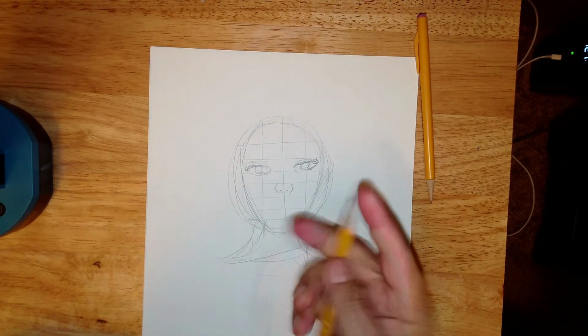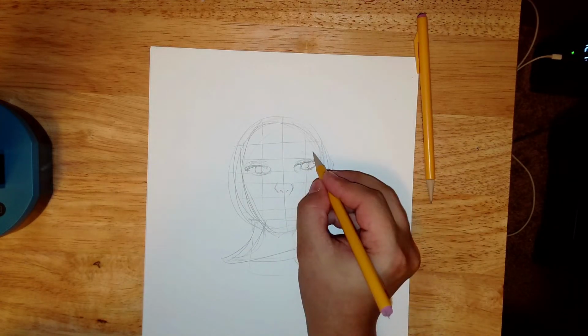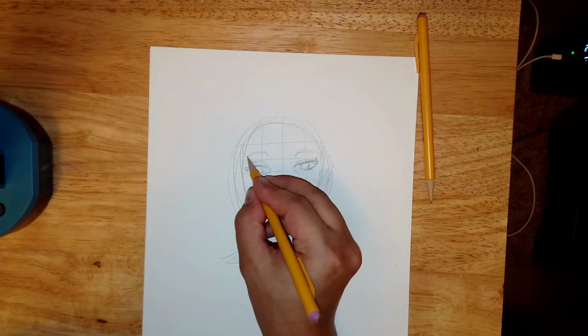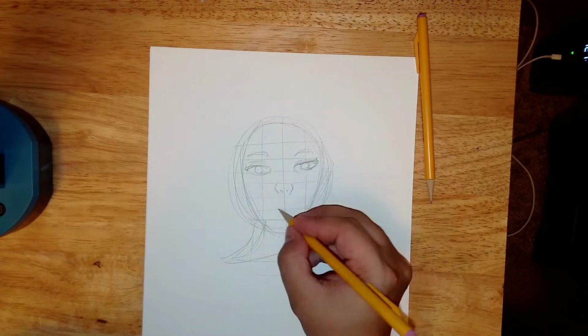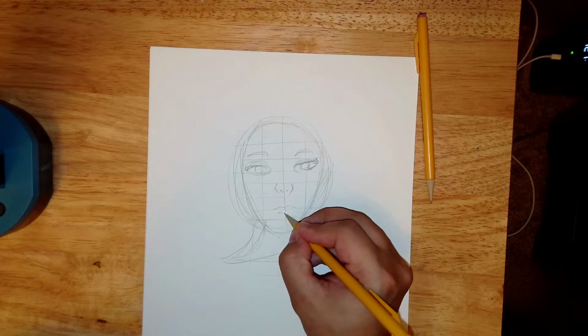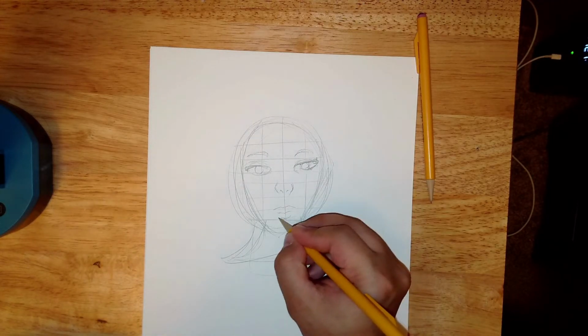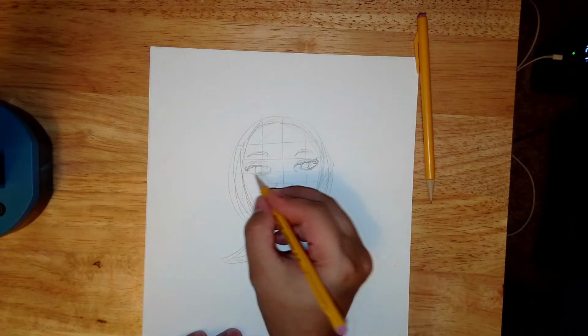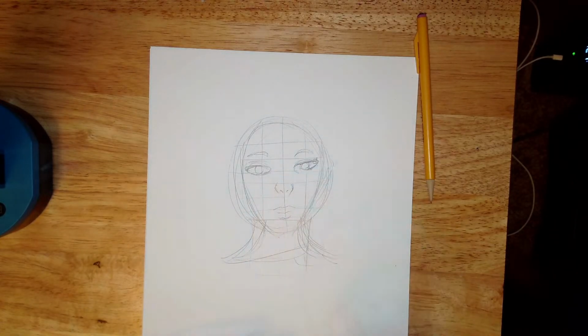And then there are many different types of eyebrows. And the thing is, I have so many different ideas of what I'm drawing in my head that I basically mashed all the different types of women I've seen together.